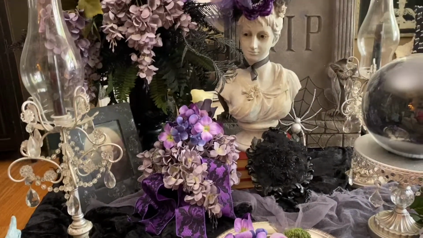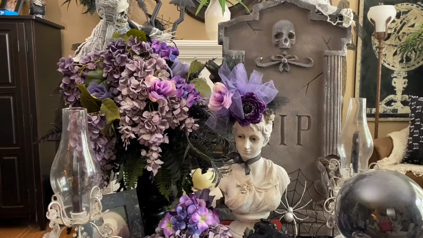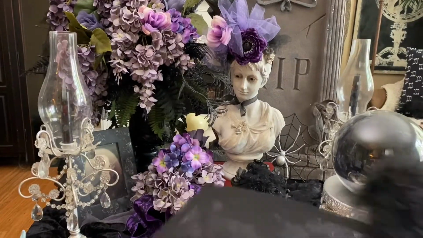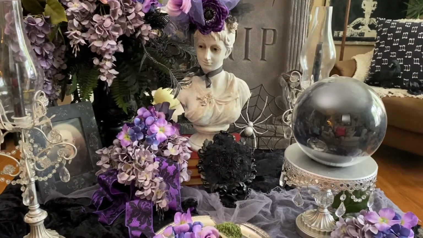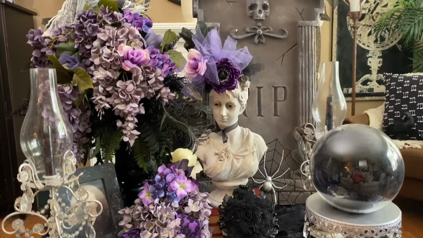So some of the objects that I would use to make a haunted house or haunted mansion would be tombstones, goblins, bats. I'd love to see bats hanging from the ceilings. I think that would be a really neat addition to this.